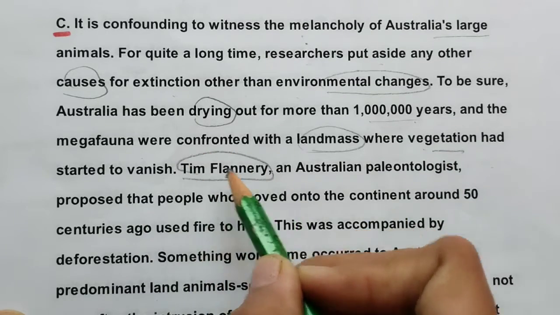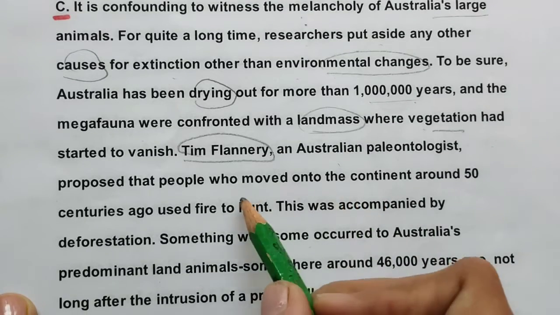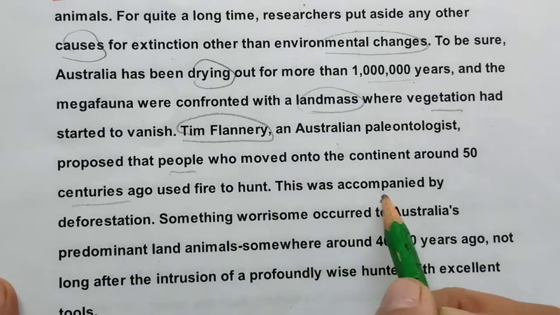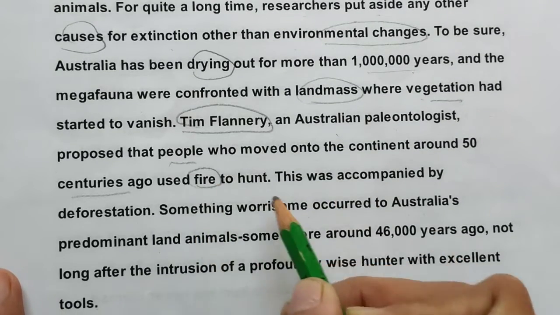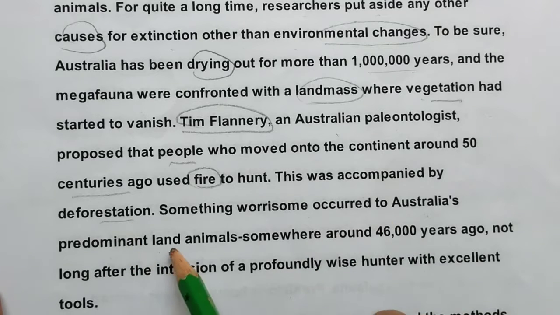Tim Flannery, an Australian, proposed that people who moved onto the continent around 50 centuries ago used fire to hunt. This was accompanied by deforestation. Something worrisome occurred to Australia's predominant land animals somewhere after the intrusion of a profoundly wise hunter with excellent tools.